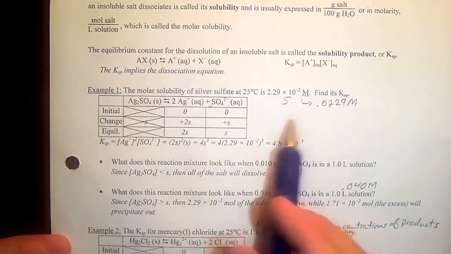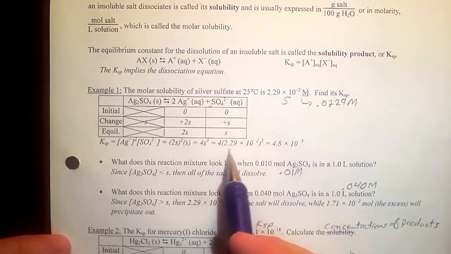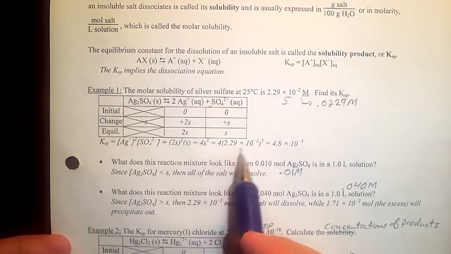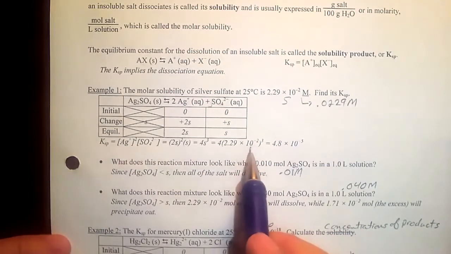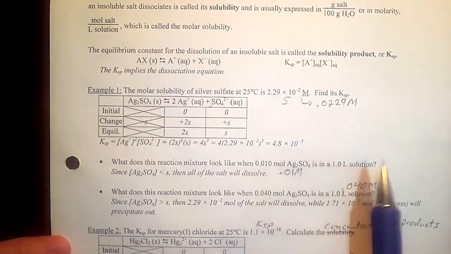And so then we get 2 of those. Essentially, we get S cubed and 4 multiplied by that. Now, K then will be that math all rolled up together. Cube that and multiply by 4, and that is Ksp.